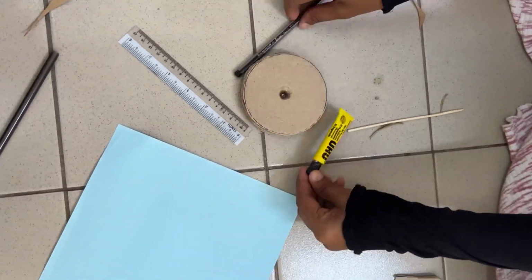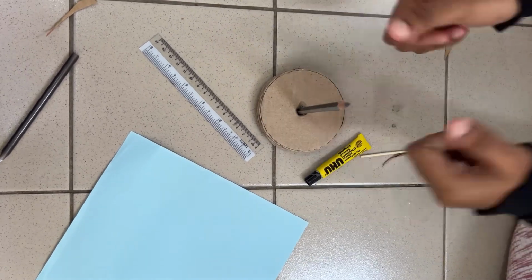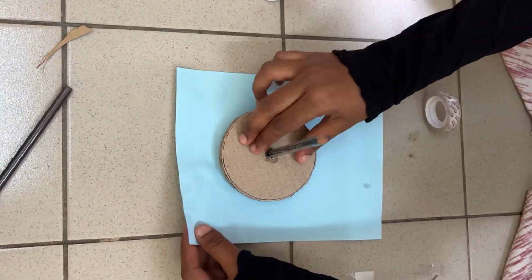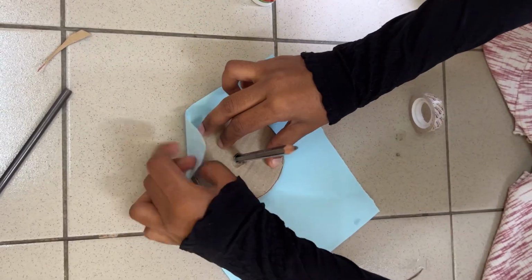She's using a pencil. Now she's decorating the heart and making it stylish with chart paper.